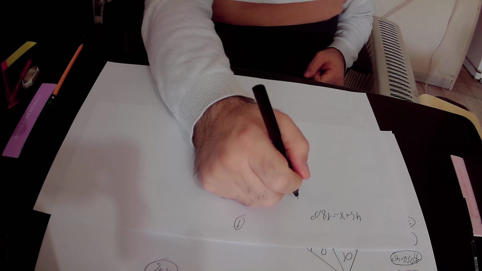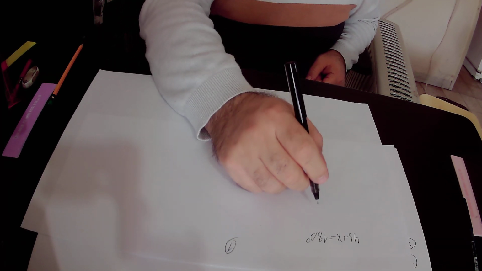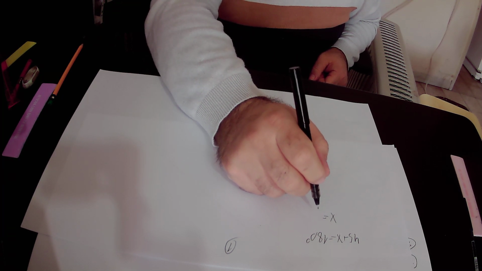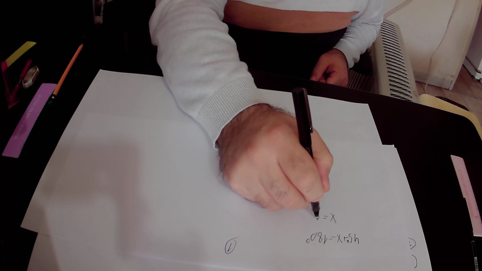So here we will subtract 45 degrees from this equation, and we will get that angle X equals 180 degrees minus 45 degrees, it equals 135 degrees.